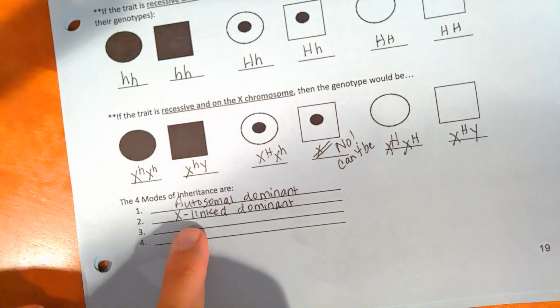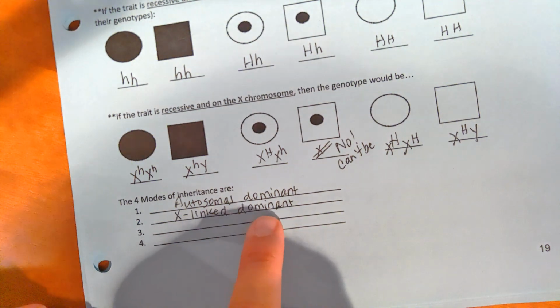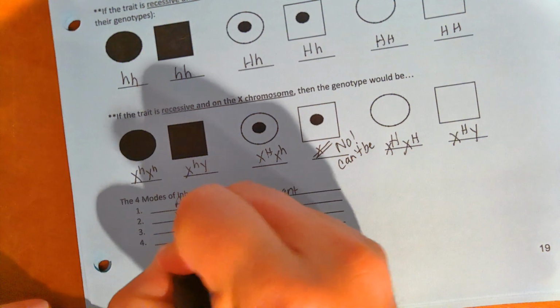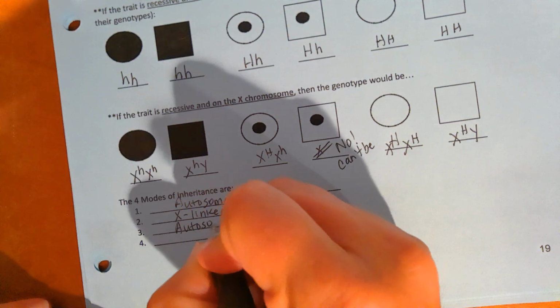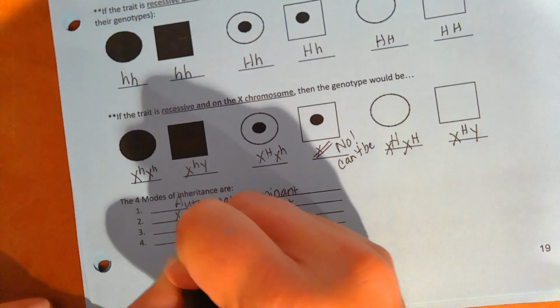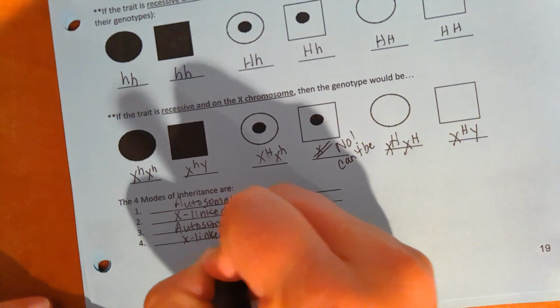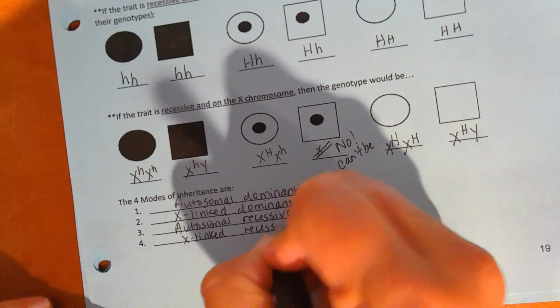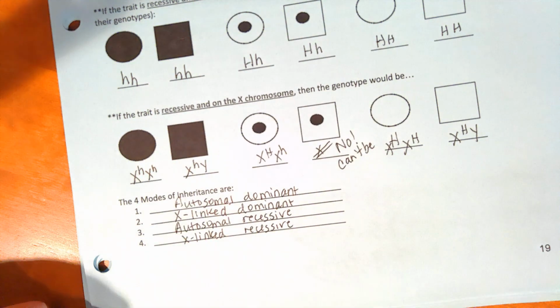And then we're going to use the same chromosome terms, but instead of dominant we would say recessive. So we could have a trait that is autosomal recessive or X-linked recessive. So those are the 4 modes of inheritance.